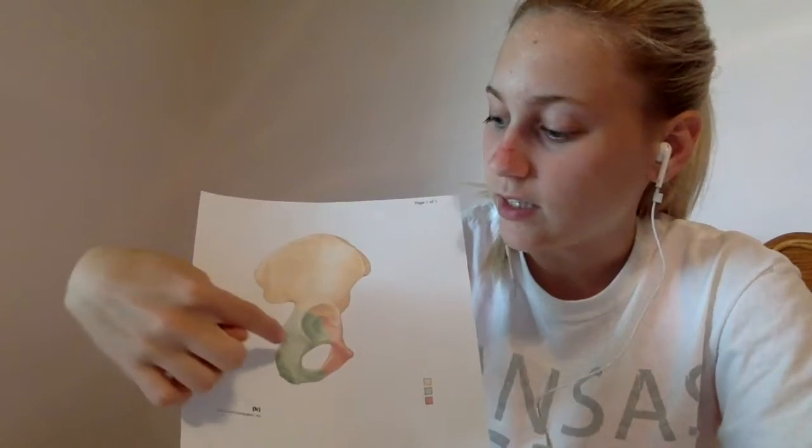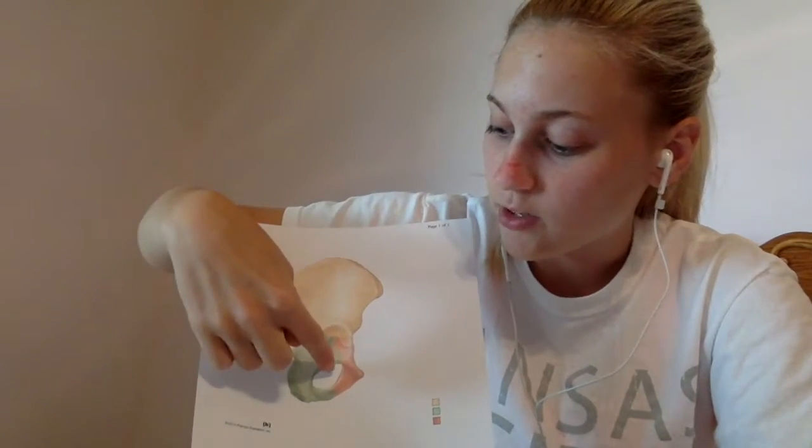And now for the hip or pelvic girdle portion of this. This is the ilium, the ischium, and the pubis. This is the obturator foramen.